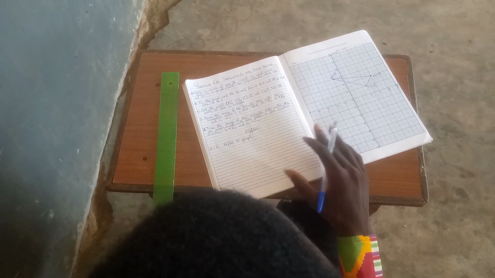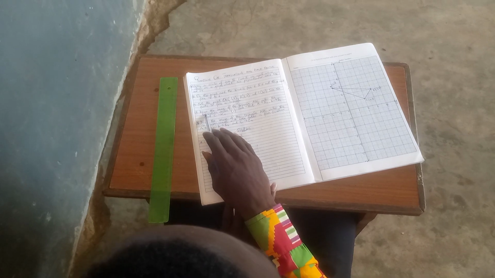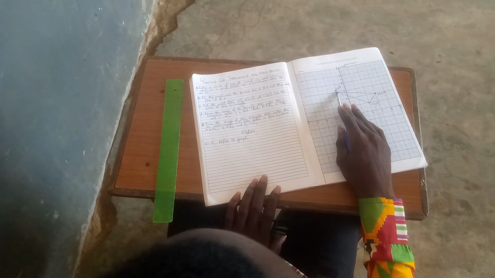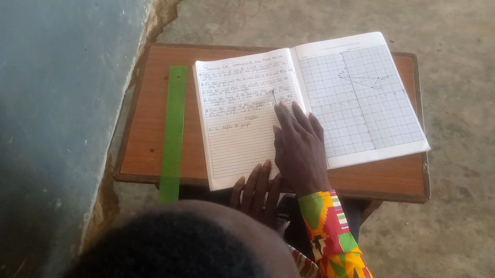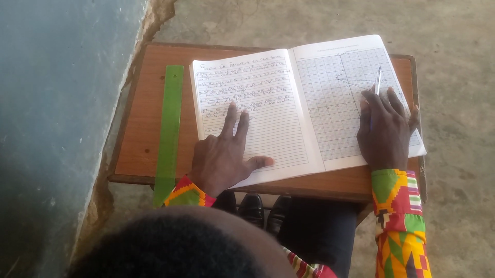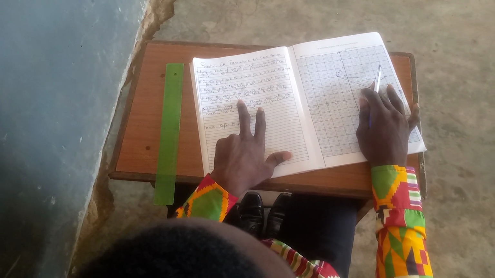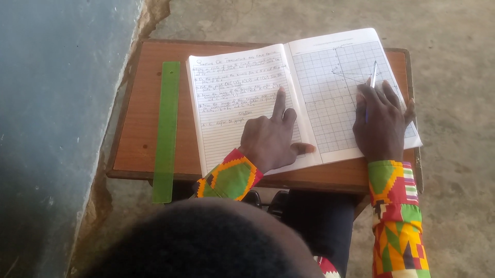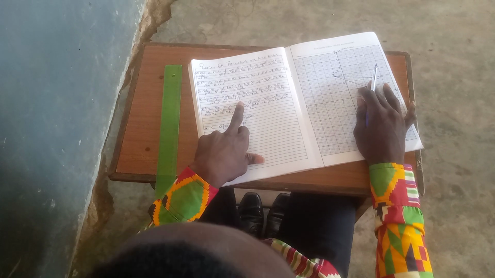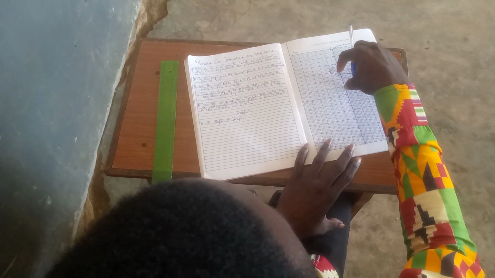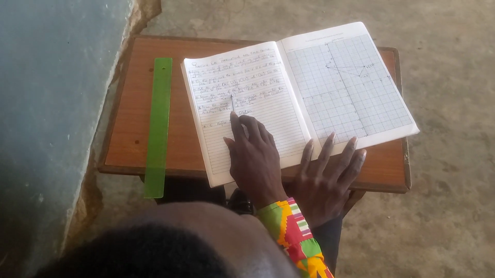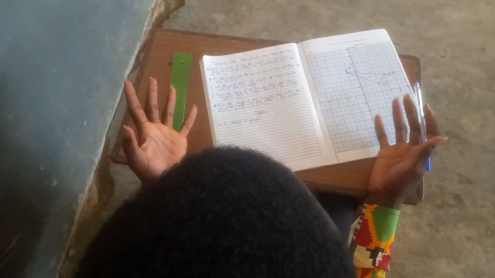Now let's go to D. D says draw the image of triangle ABC under the translation vector (1, 1), such that A maps to A1, B maps to B1, and C maps to C1. What did we say?